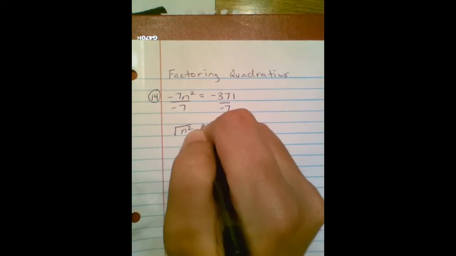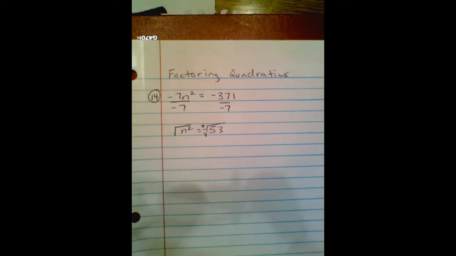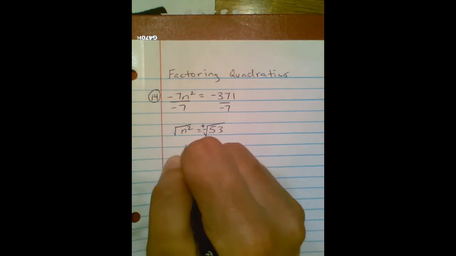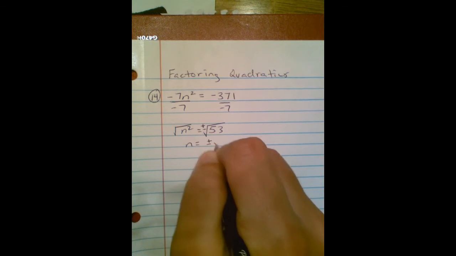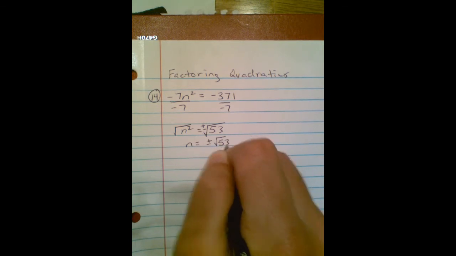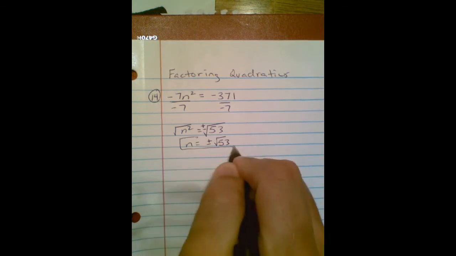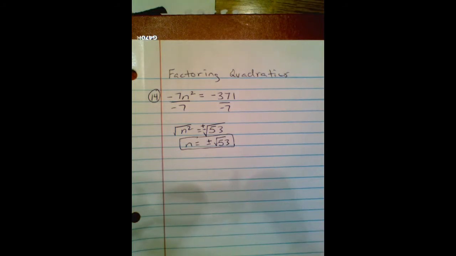And when you square root both sides, make sure you take the positive and the negative. We'll talk a little bit about breaking down square roots as we go on if we run into it. But square root of 53 has no perfect square factors. It's a prime number. So you can just leave it as n equals positive or negative square root 53. All right, 14.